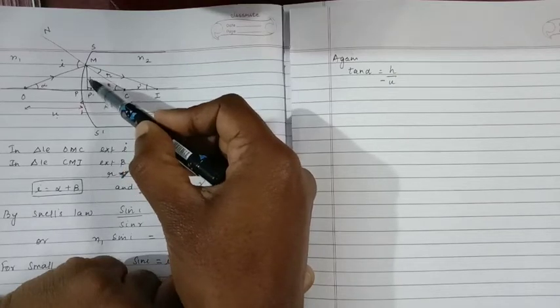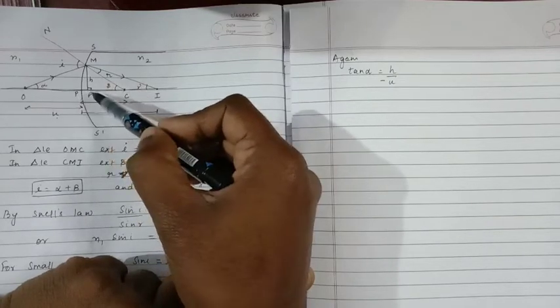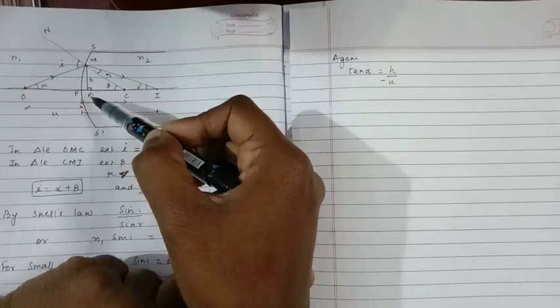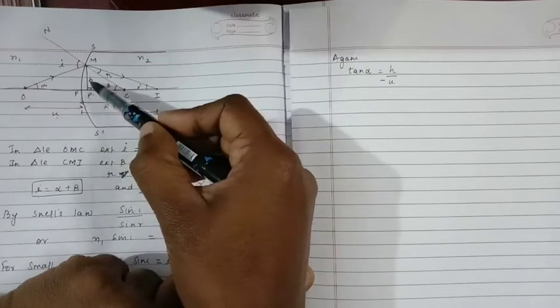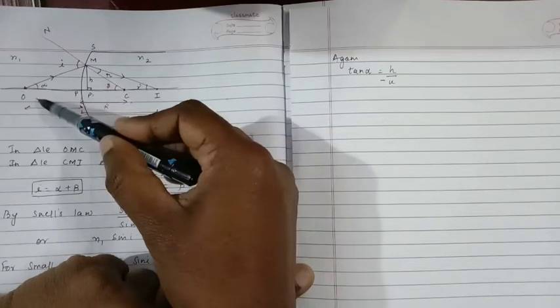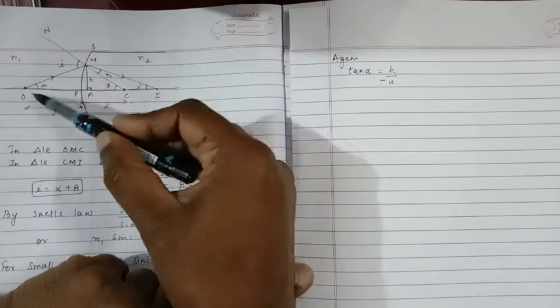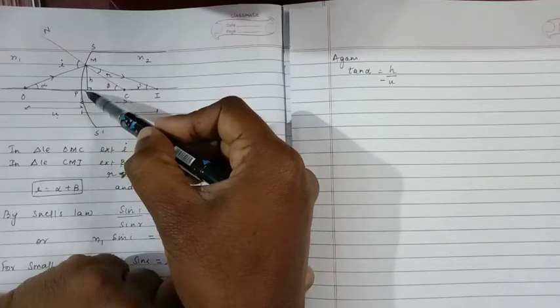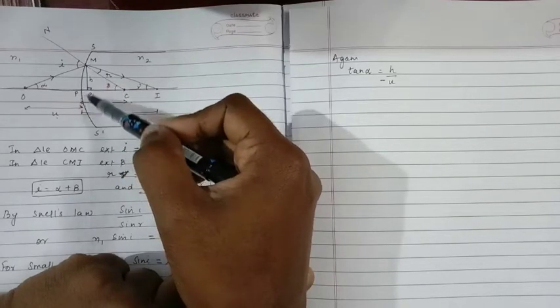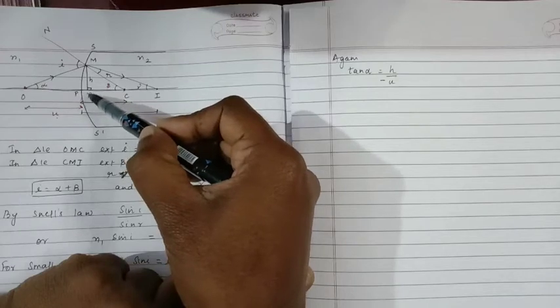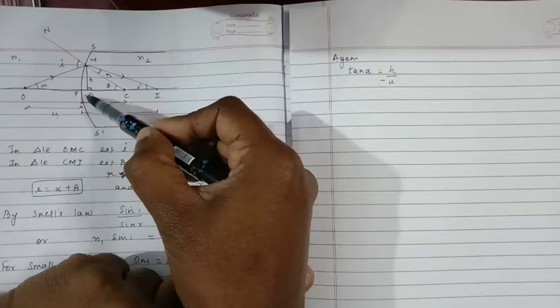So you can write h by u, because students, you may ask me, sir, OP is u and h by OP dash will come in this right triangle. Right. But since we are taking very small aperture, P dash is negligible, very small.